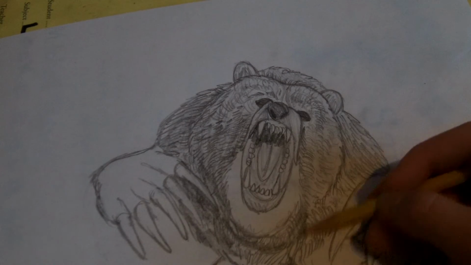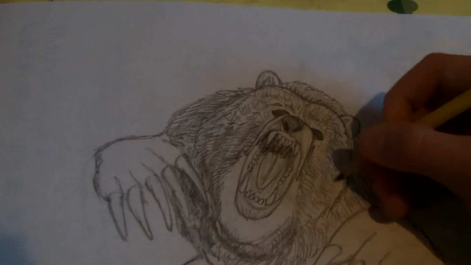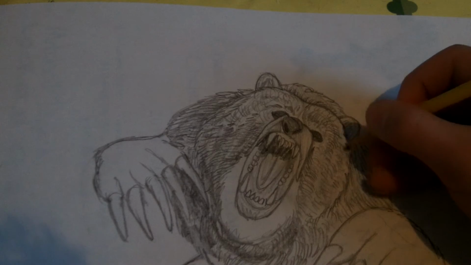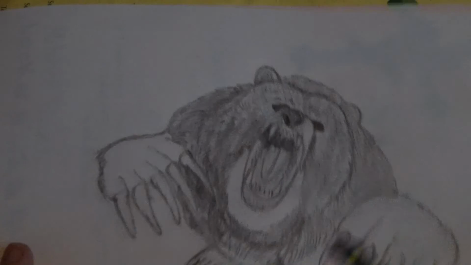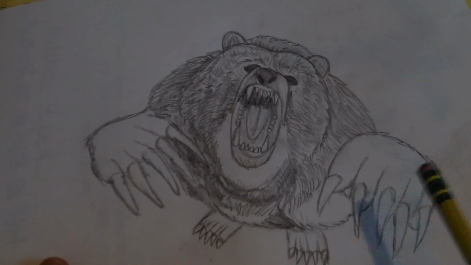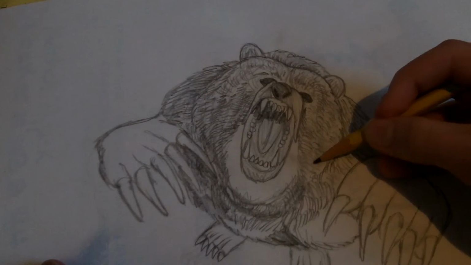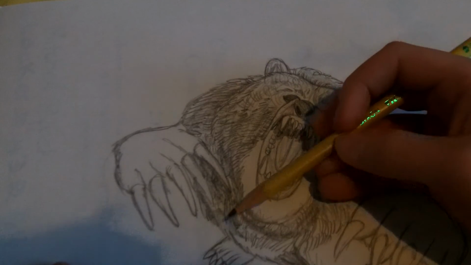All that good stuff. Maybe add a little bit more here if you didn't do too much. And if there's any white space between and it doesn't look natural, then you can just fill it in with some more fur.